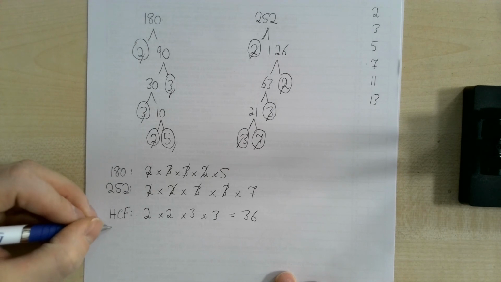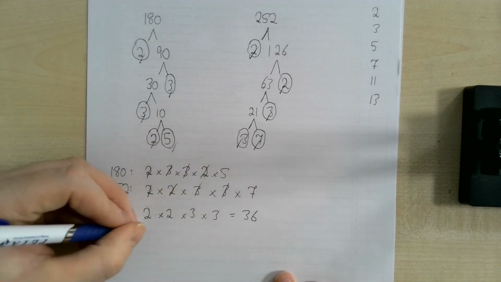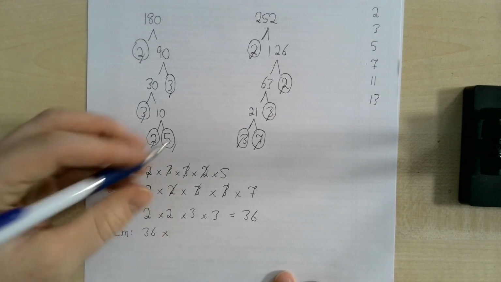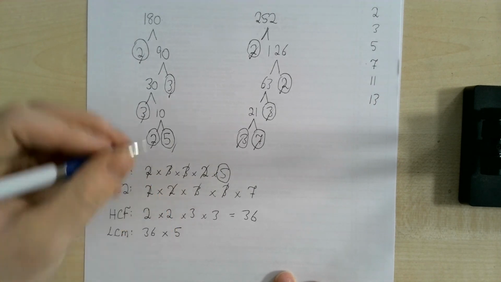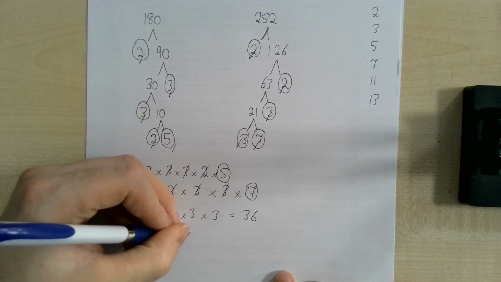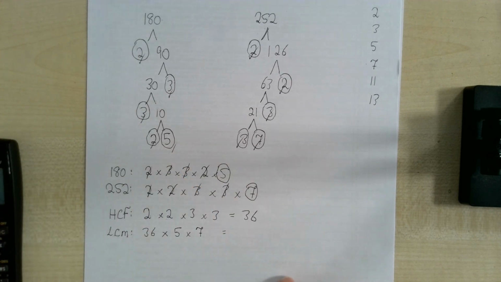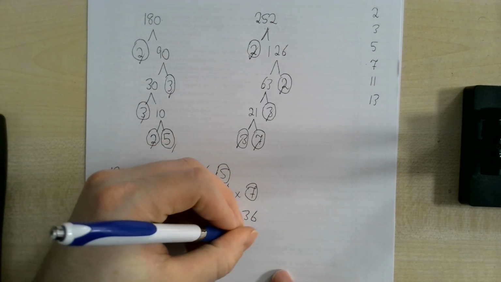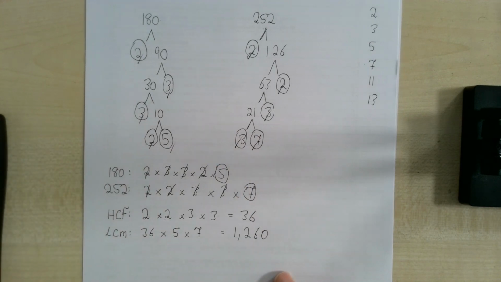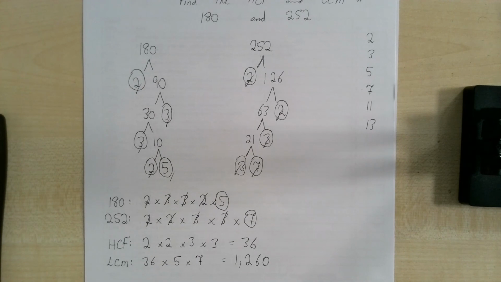Lastly, the bigger multiplication, we've got LCM, lowest common multiple. It will be the 36 multiplied by everything that's left over here. So we've got a 5, and we've also got a 7. And the lowest common multiple of these two numbers is 1260. And that's how you do the LCM and HCF of two very large numbers.